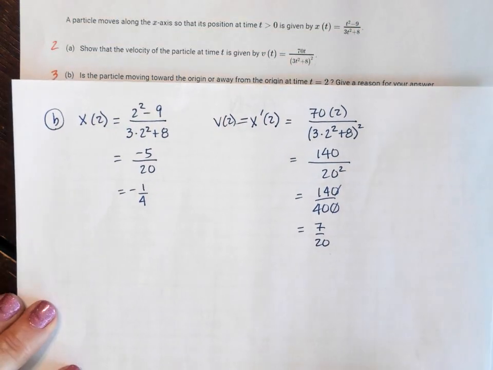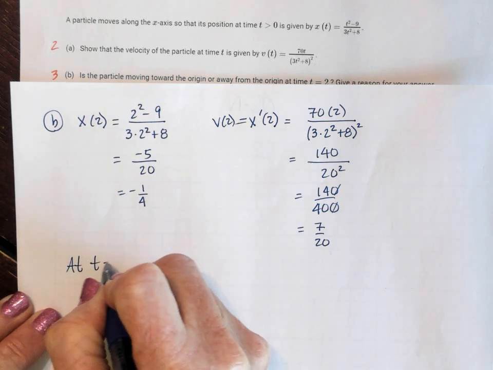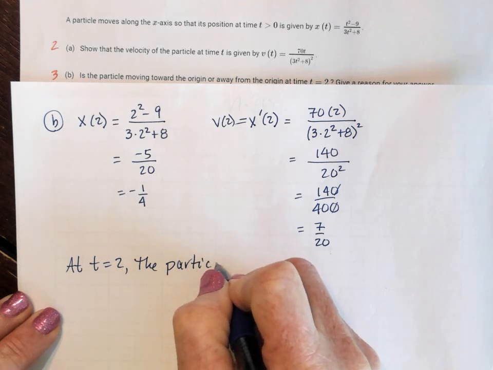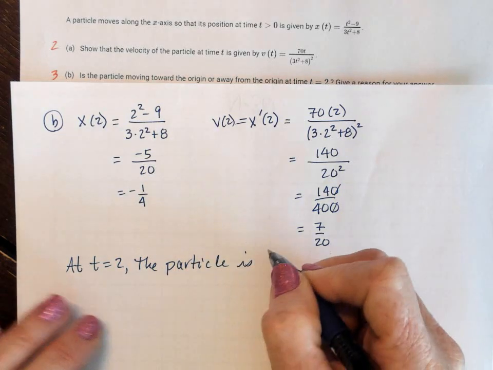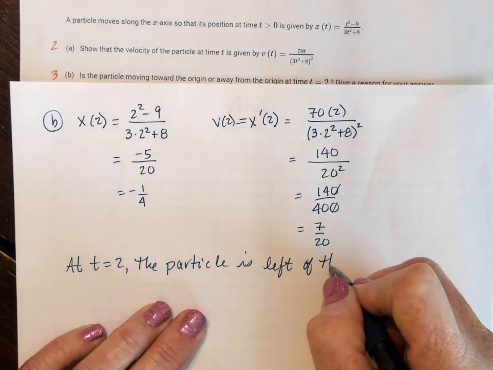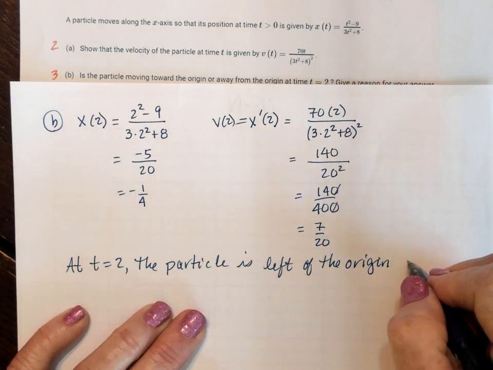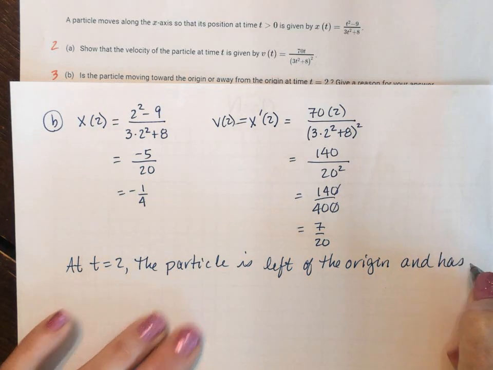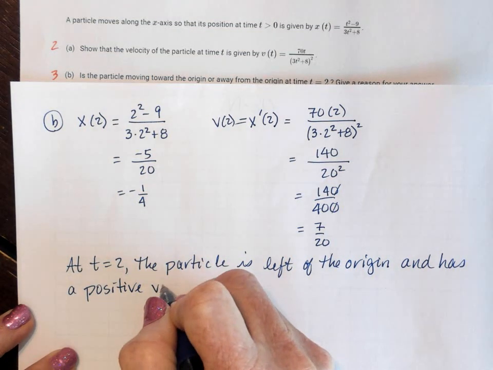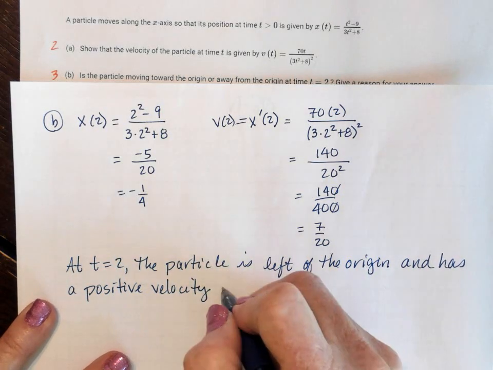So if we put all of this together and write it out, at time equals 2, the particle is left of the origin and has a positive velocity, so it is moving to the right.